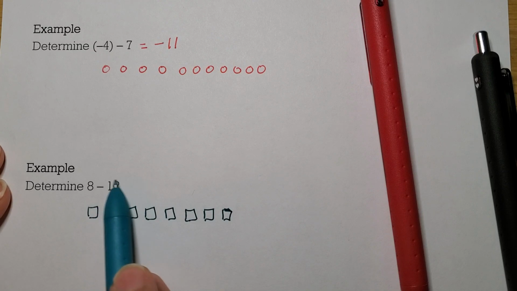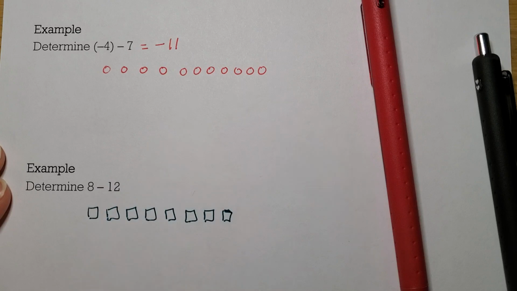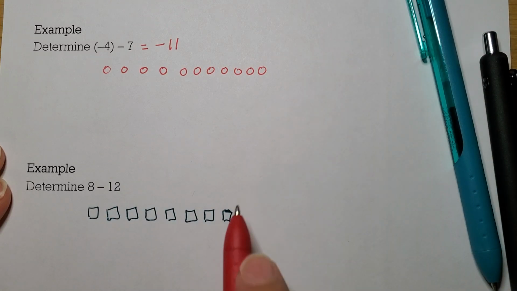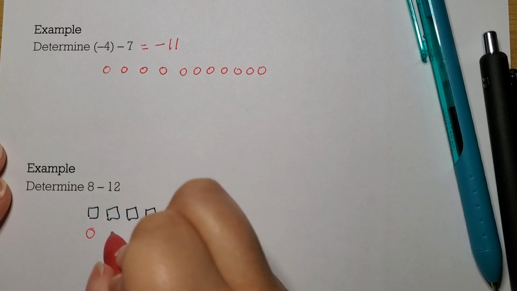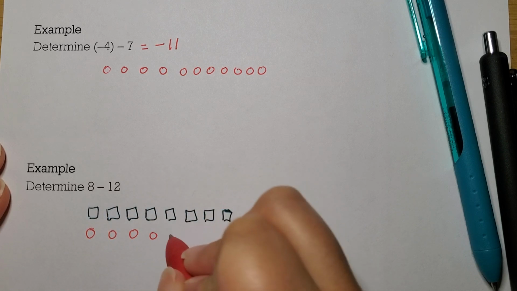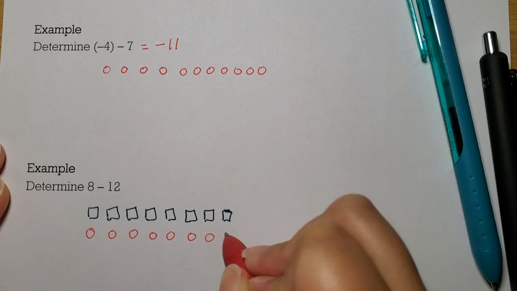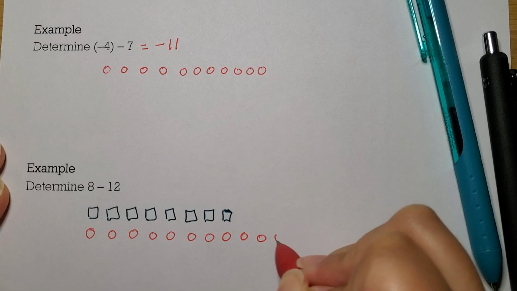So because the 12 is positive, they would normally be squares, but we're subtracting them, so they switch teams. And now I need 12 red circles. 1, 2, 3, 4, 5, 6, 7, 8, 9, 10, 11, 12.